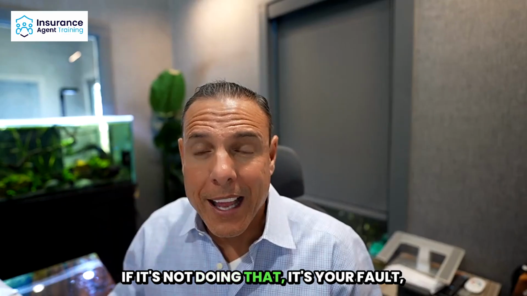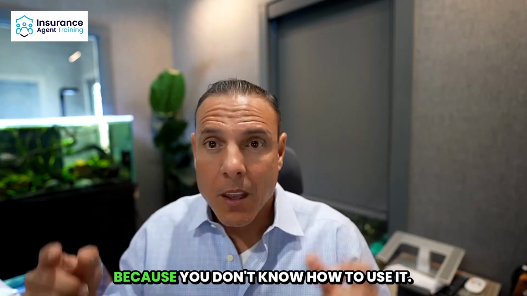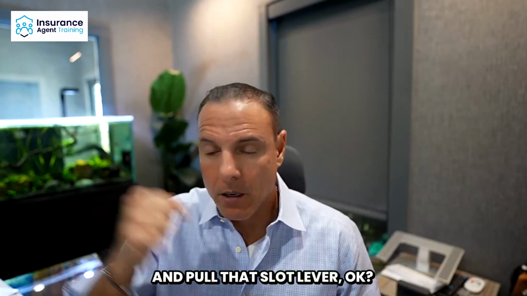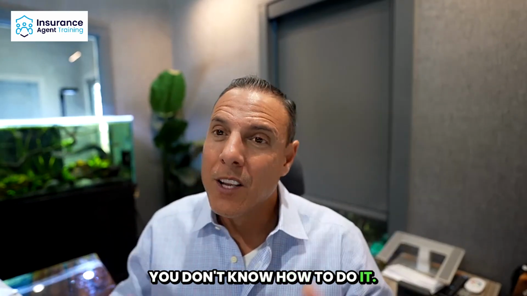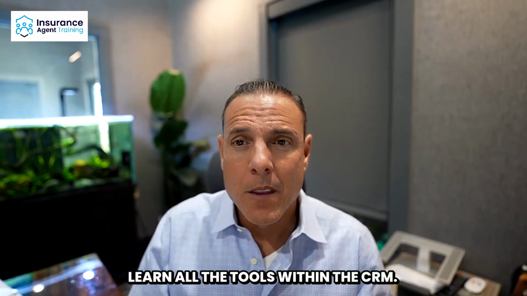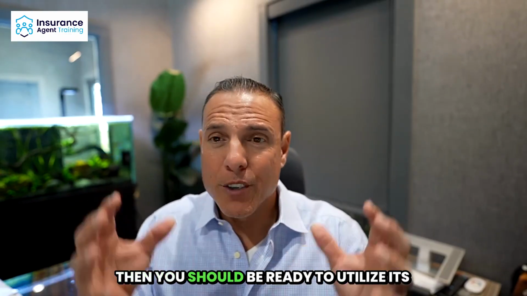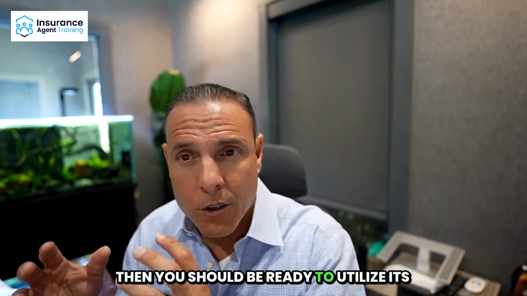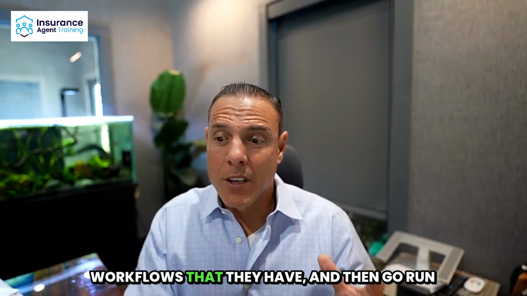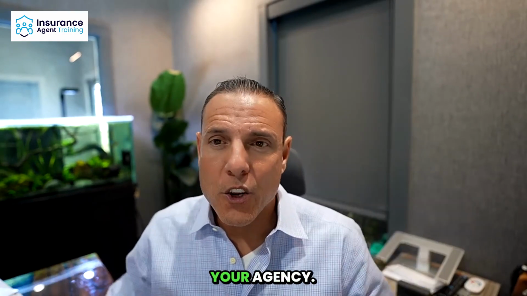If it's not doing that, it's your fault, okay? Because you don't know how to use it. You don't know how to stick that dollar in and pull that slot lever. So spend some time, learn all the tools within the CRM, and then you should be ready to utilize its features, utilize my workflows, utilize the workflows that they have, and then go run your agency.